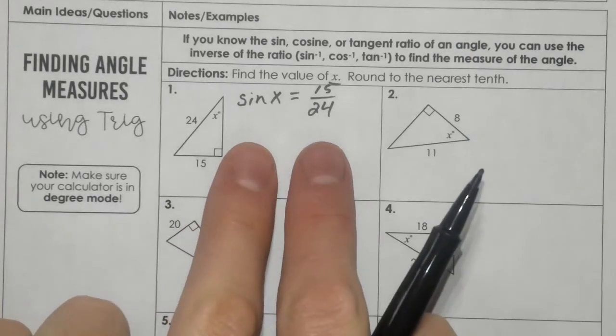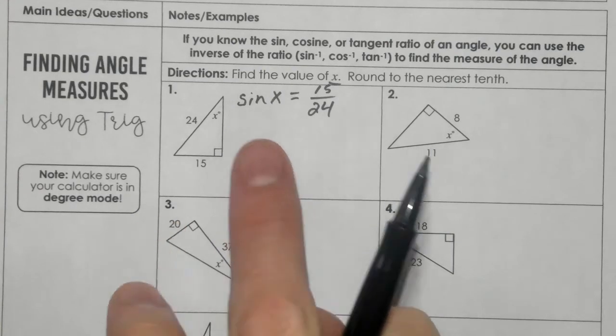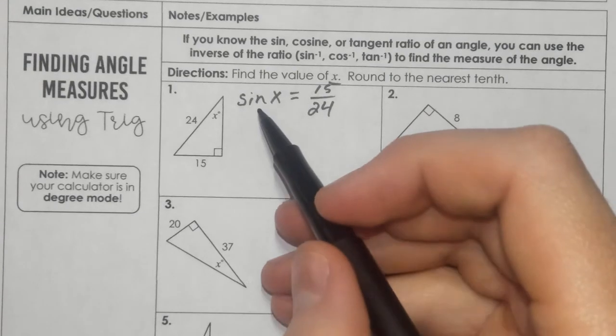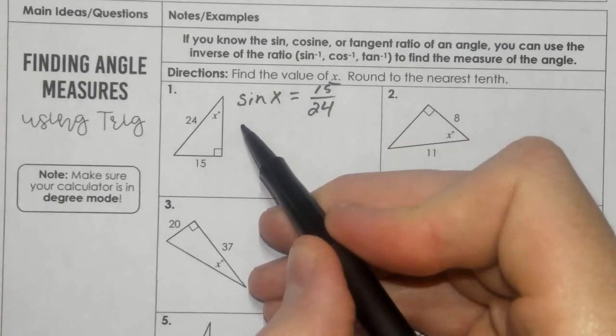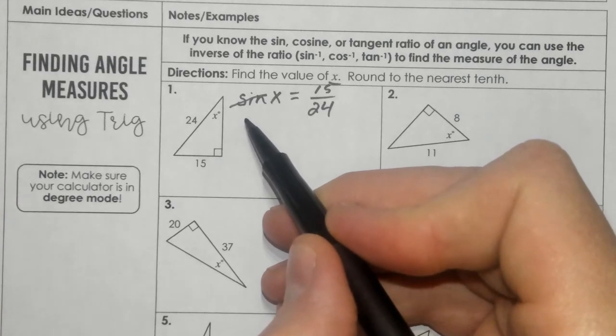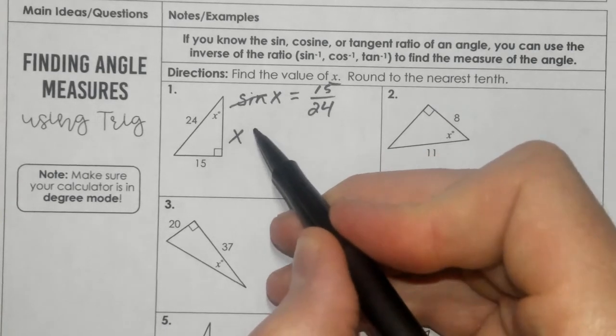Okay, now to solve these, over here I have sine x. Well, the opposite of sine is inverse sine. So if I do, quote, the inverse operation, it should cancel out the operation. So when I have inverse sine, this is just going to cancel out, right? And I'll be left with just x on the left side.